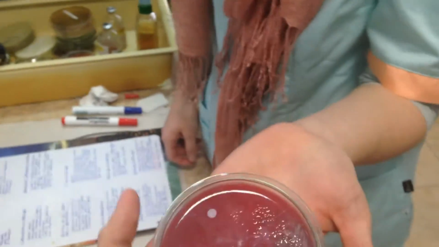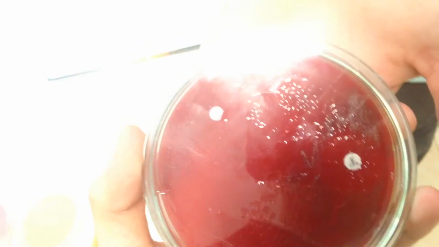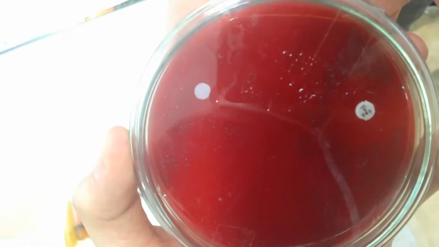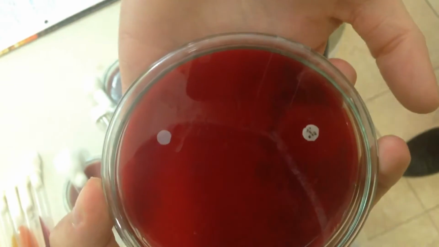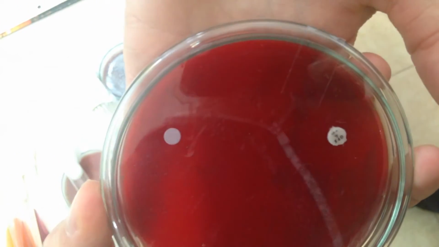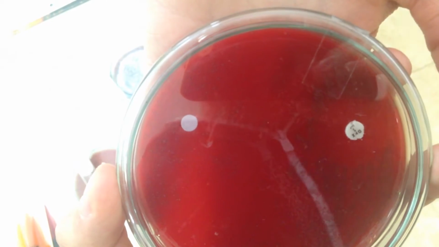Then we have the optochin test for distinguishing between Streptococcus pneumoniae and viridans streptococci. The optochin disc is placed in the center of the Petri dish. Here we have two. Streptococcus pneumoniae is inhibited in growth, so the test result is positive when there is a circle around it.